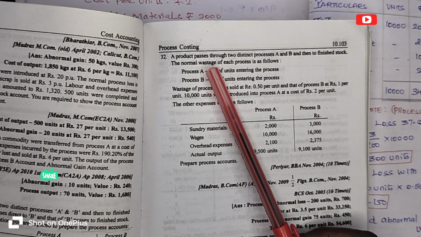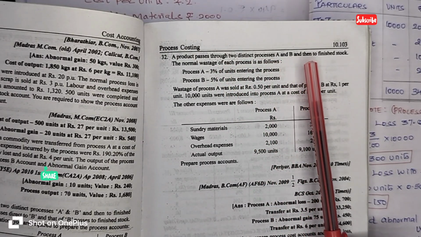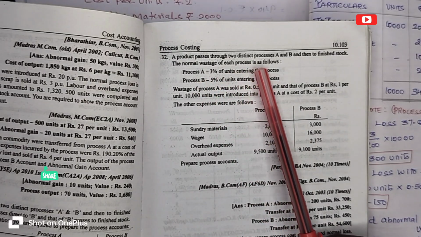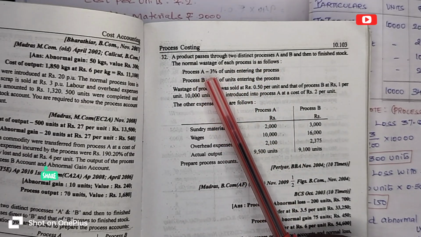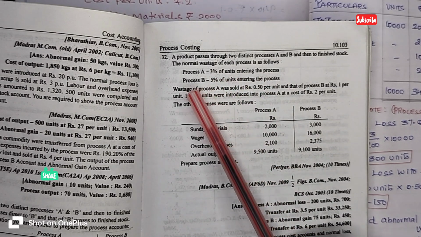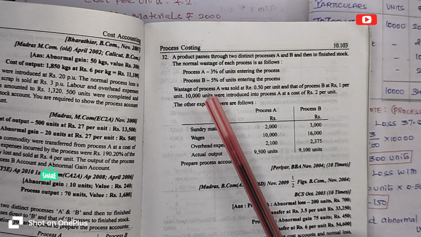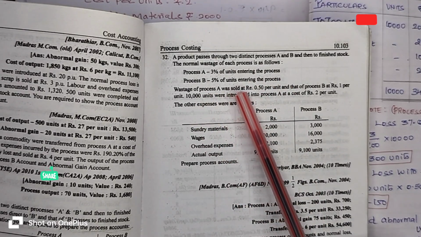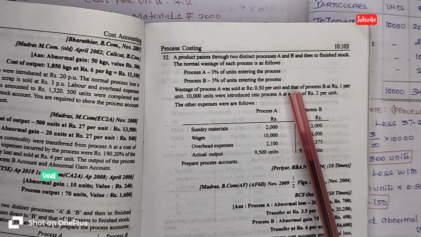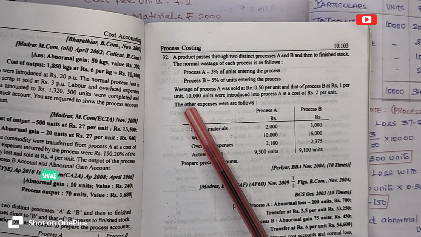A product passes through two distinct processes, A and B, and then to finished stock. The normal wastage of each process is as follows. Process A has 3% of units entering the process. Process B is 5% of units entering the process. Wastage of process A was sold at 50 paise per unit, and that of process B at 1 rupee per unit.